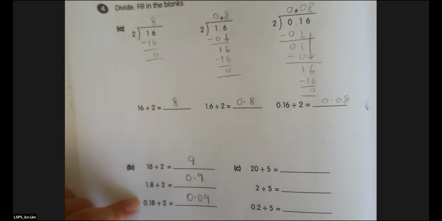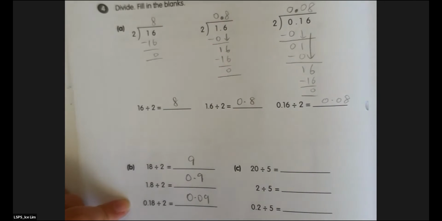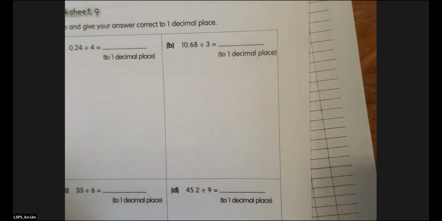18 ones divided by 2, 9 ones. 18 tens divided by 2, 9 tens. 18 hundreds divided by 2, 9 hundreds. Is that okay? Yeah. Then we try the level 2 one. Level 2 is the more difficult one. Okay, I will do it once on the paper and once on the book. 69.